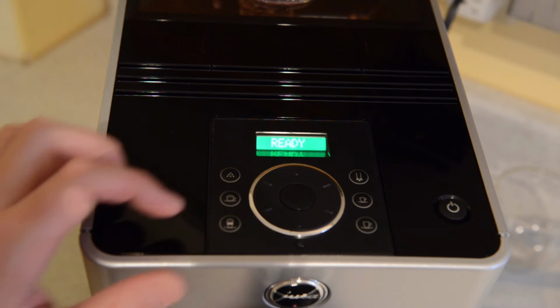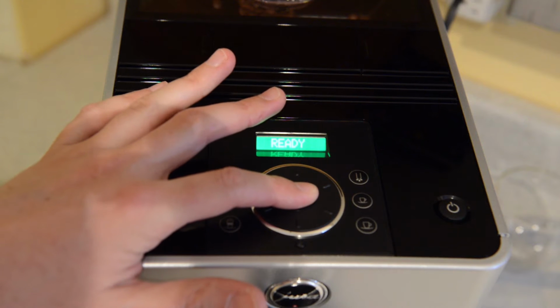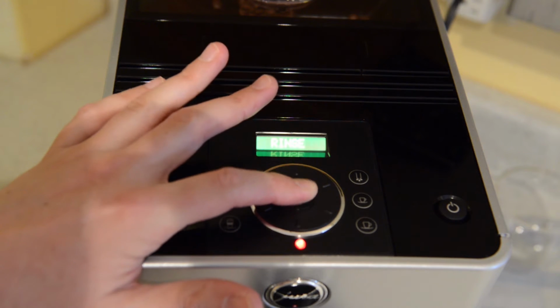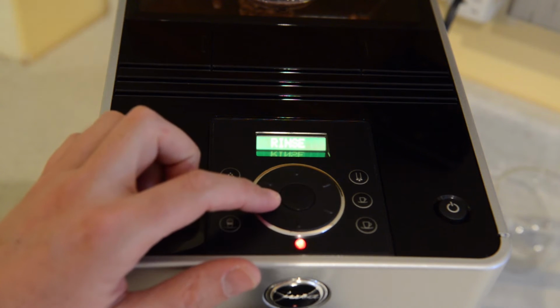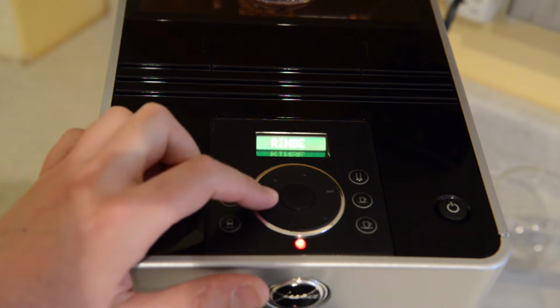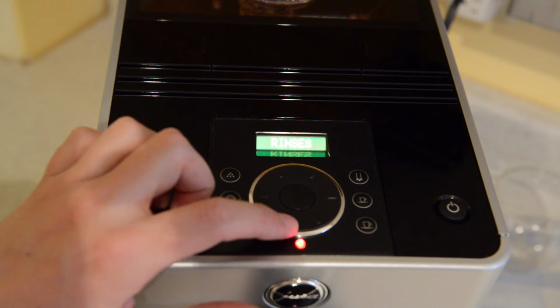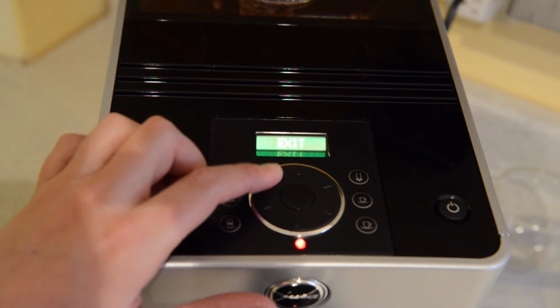Okay, so I'm going to get into the programming features of the Jura ENA Micro 9. You start out by pressing and holding the middle button. That gets you into the menu system. It starts out with rinse, product, filter, hardness, energy, off after, rinses, display, and language.